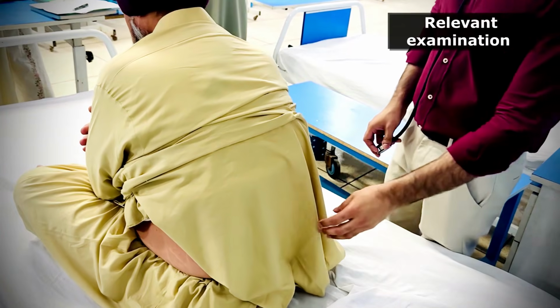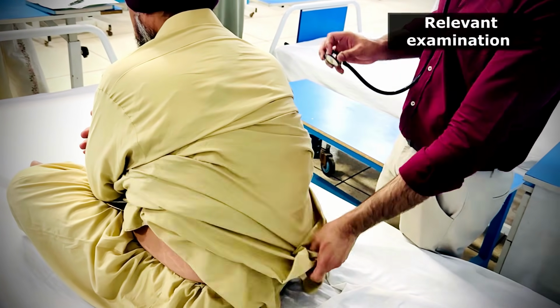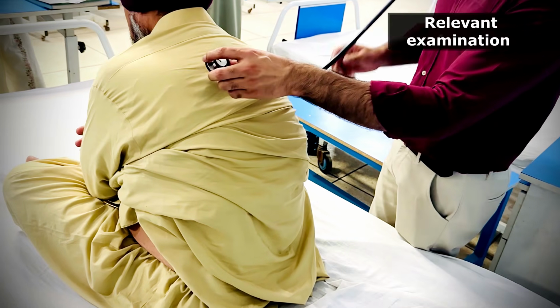It's not mandatory to uncover the area. Auscultation can also be done outside the clothes.